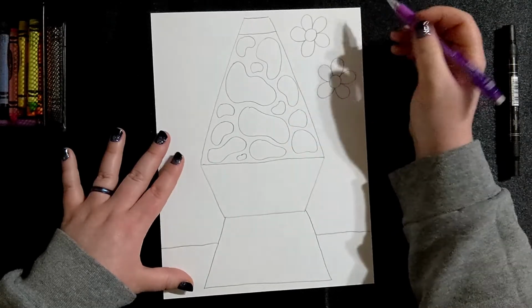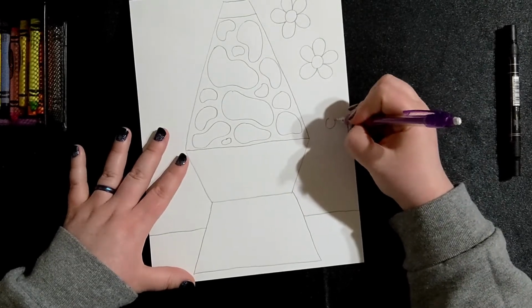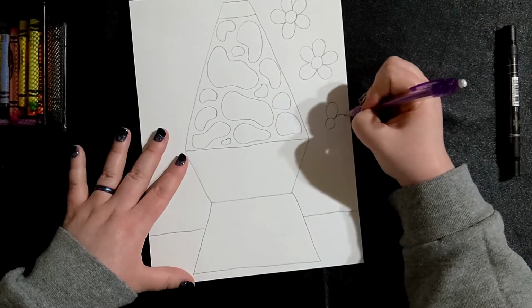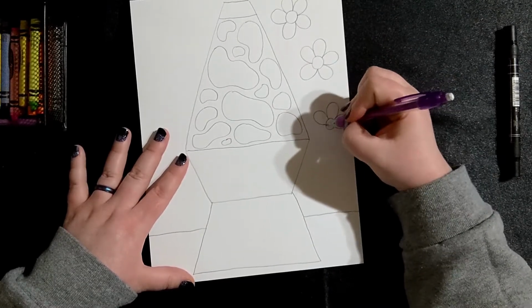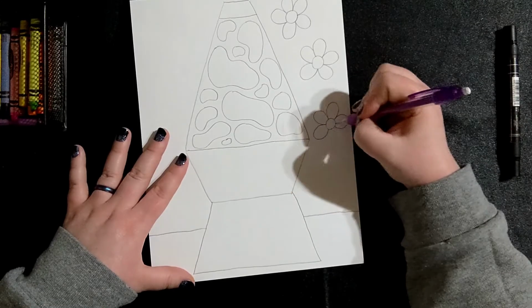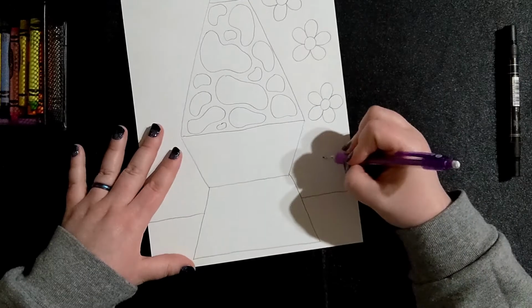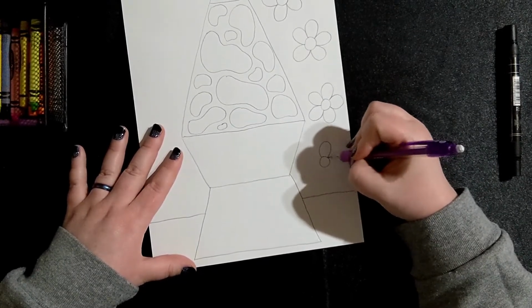Okay, and there's equations that help us calculate a square and a circle and even a triangle and even a trapezoid. But there are no equations that help us calculate these organic shapes because they happen very naturally, and not every one is the same. Okay, see how all my flowers are different? That's how you know it's an organic shape.